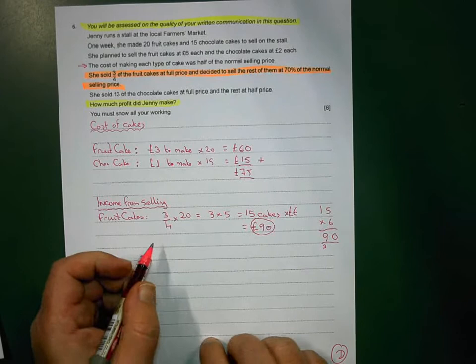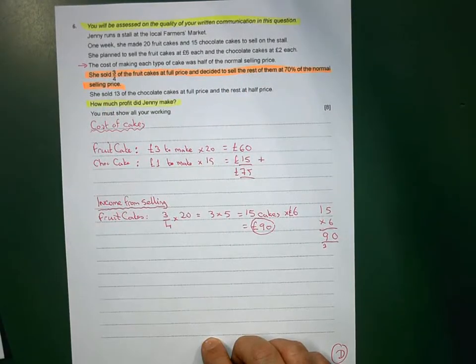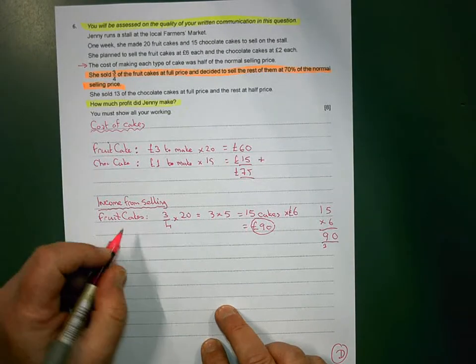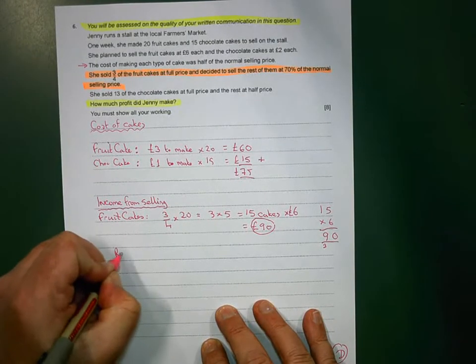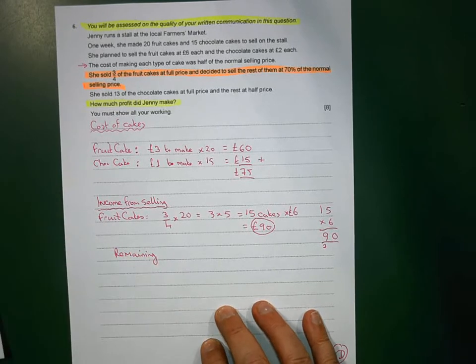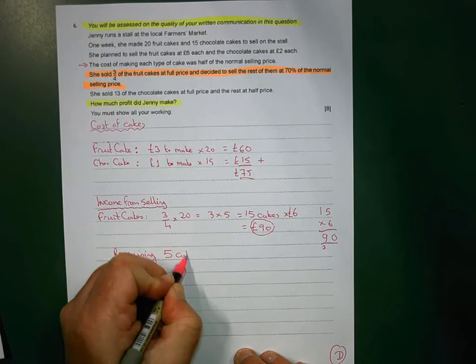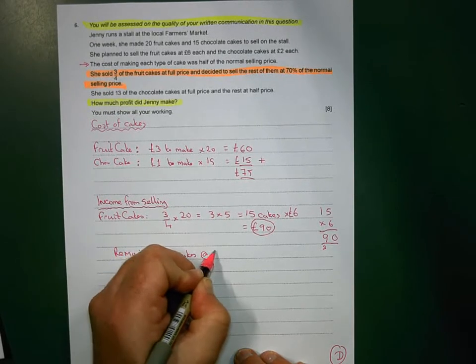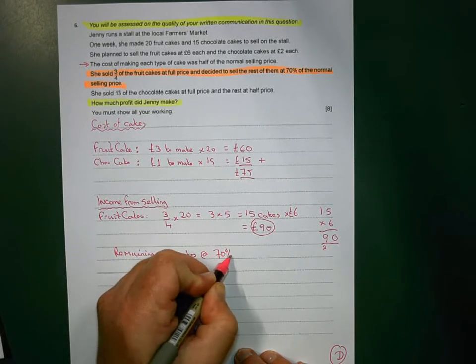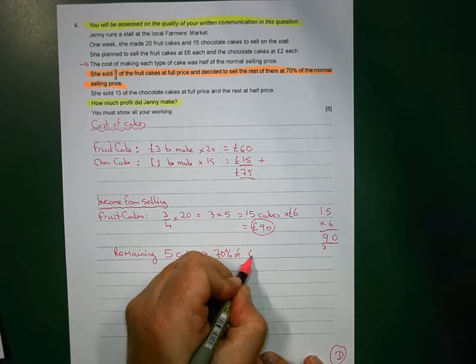And the remaining at 70% of the normal selling price. So the cakes that are left, which are going to be 5 cakes, at 70% of the normal selling price, which is £6.